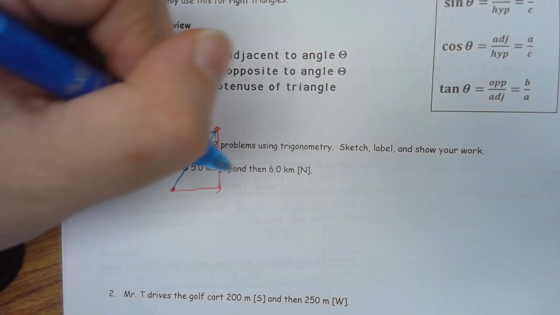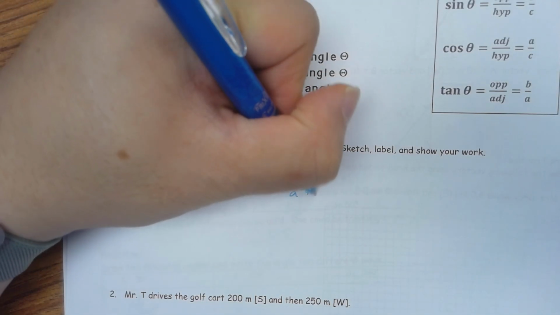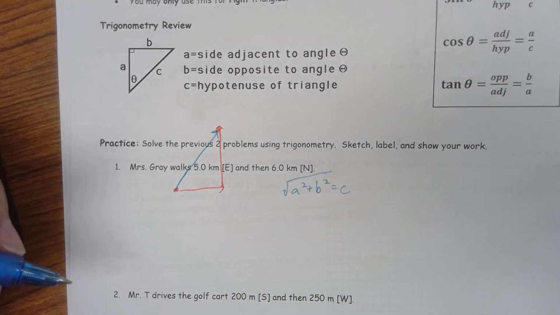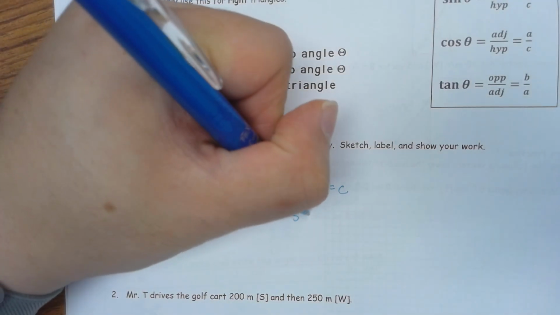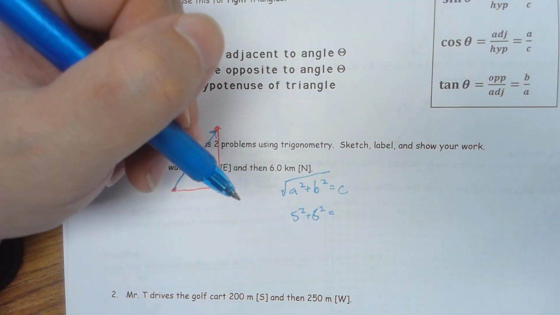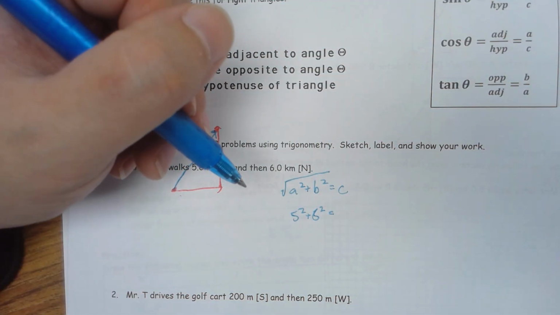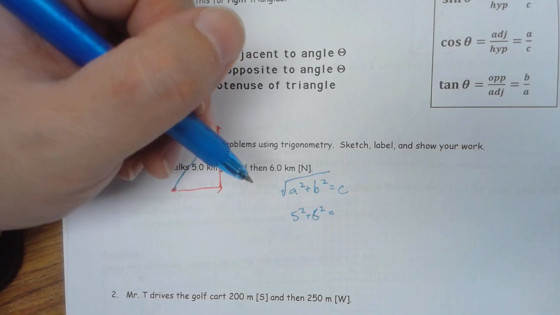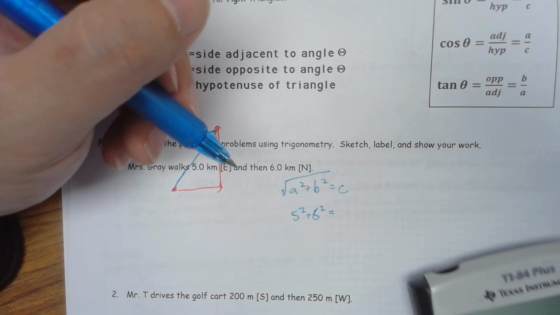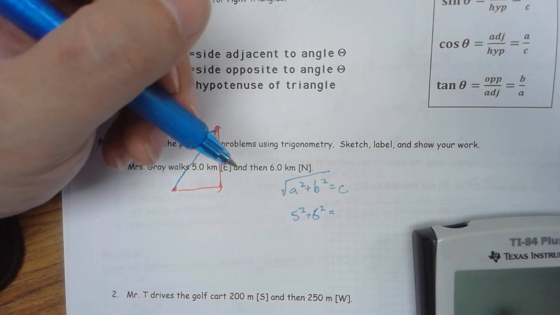say a squared plus b squared equals c squared. And we say that if she walks 5 squared, that's 25, plus 6 squared, that's 36. We get, why can't I do this in my head? 25, 36, 61.